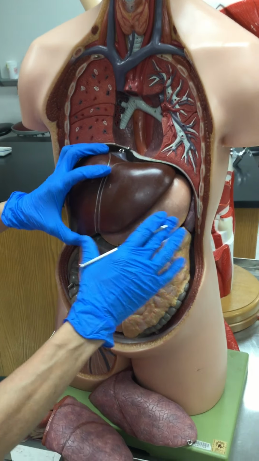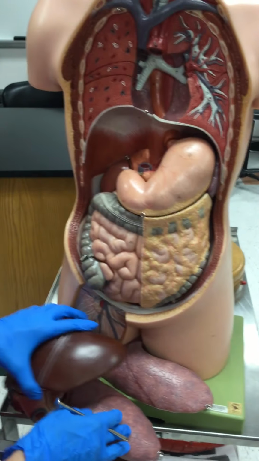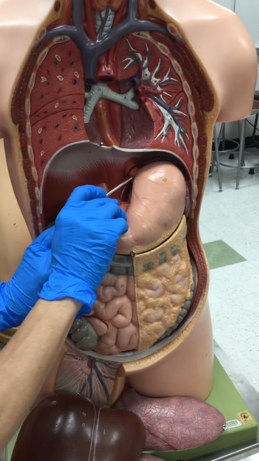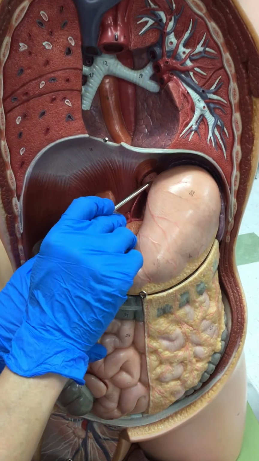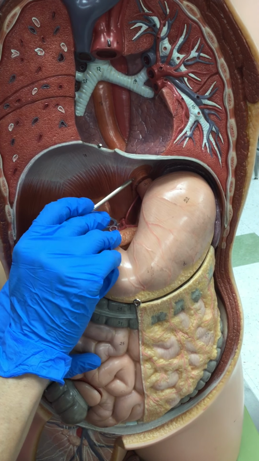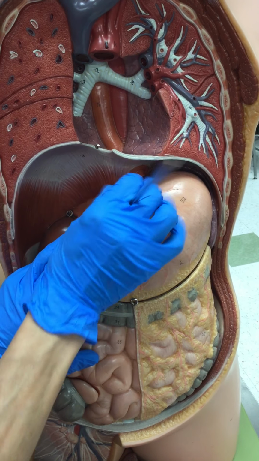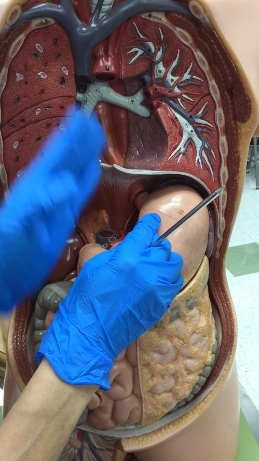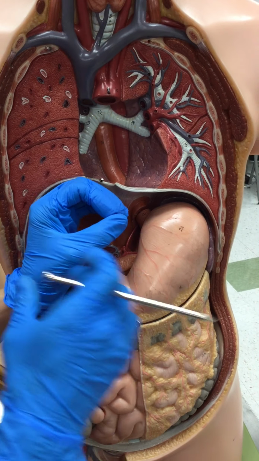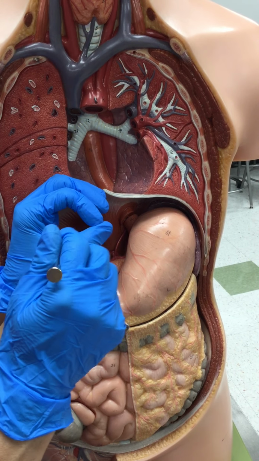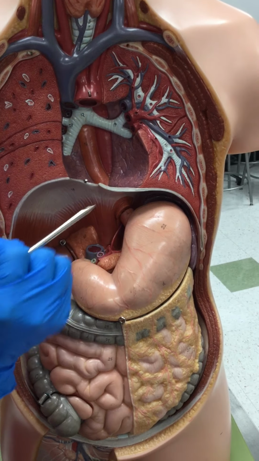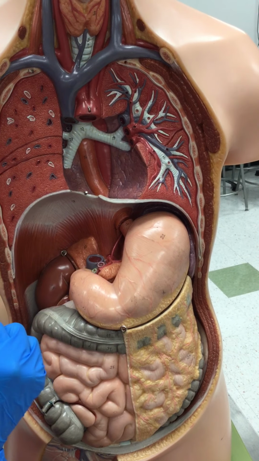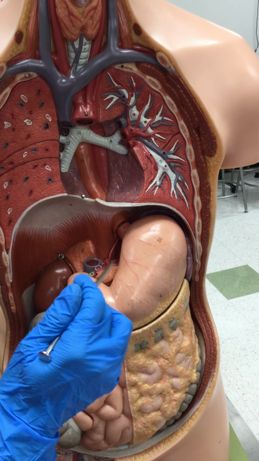Now, if we remove the liver, you can see here the connection of the esophagus to the stomach. So in here we have a sphincter that is called the inferior esophageal sphincter. So when we are swallowing food and transferring the food from the esophagus into the stomach, this sphincter, which is a collection of smooth muscle fibers, will open up, and then it will close, preventing backing up of the food from the stomach into the esophagus.